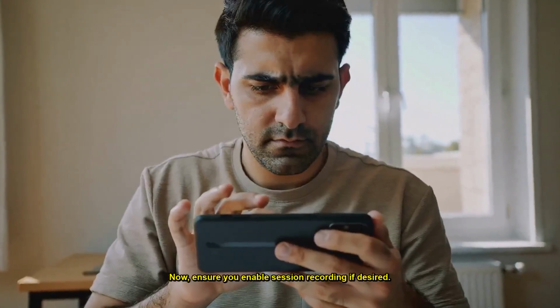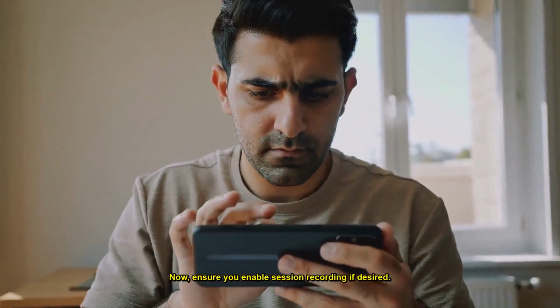Now, ensure you enable session recording if desired. To do this, pass the option recording: true during initialization. If you want to identify users, you can call posthog.identify with a unique user ID.